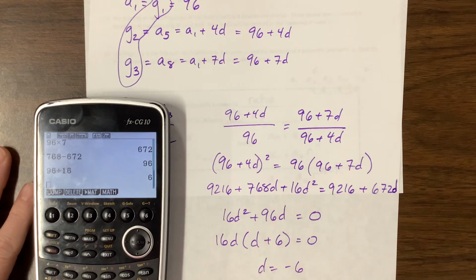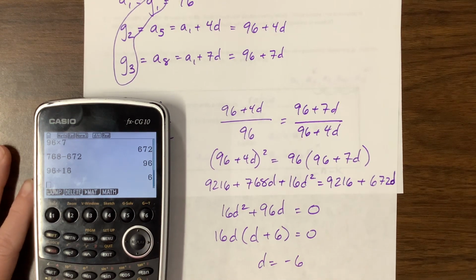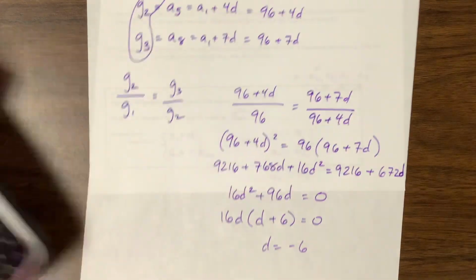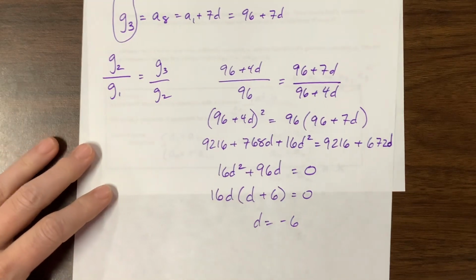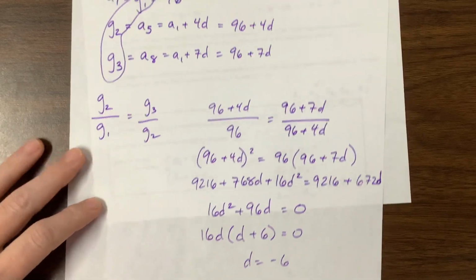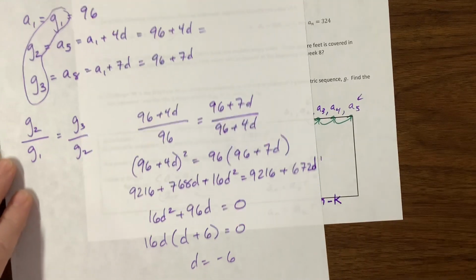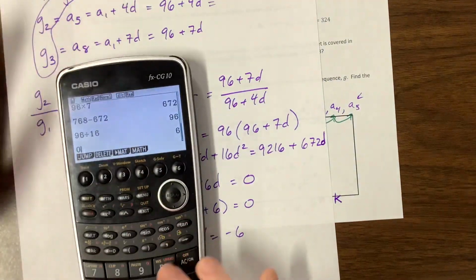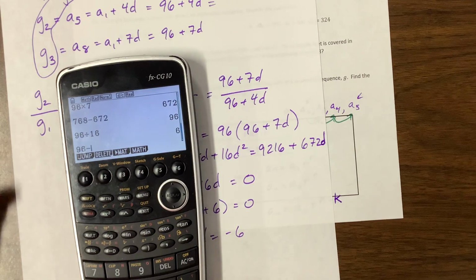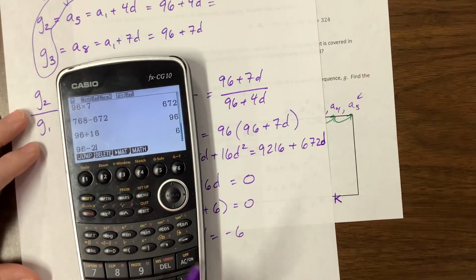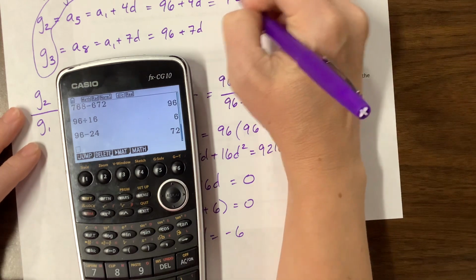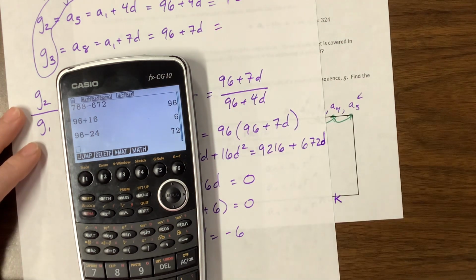It doesn't make sense to have a common difference of 0 because nothing changes. I would argue that we would just stop there and use negative 6. So let's see. If I plug in negative 6, this becomes 96 minus 24, which is 72. And this one is 96 minus 7 times negative 6, which is negative 42, giving 54.